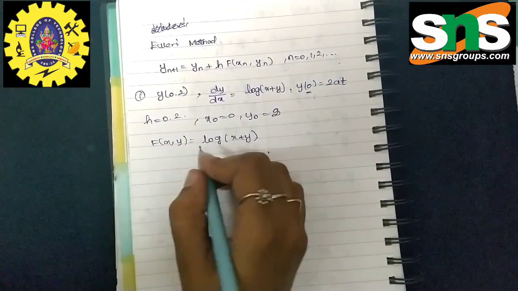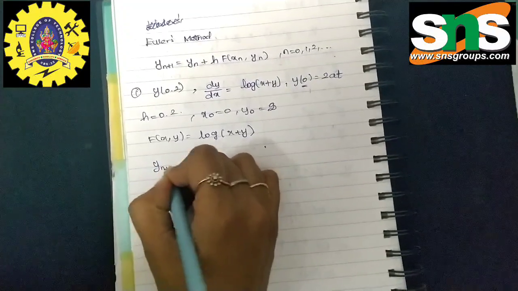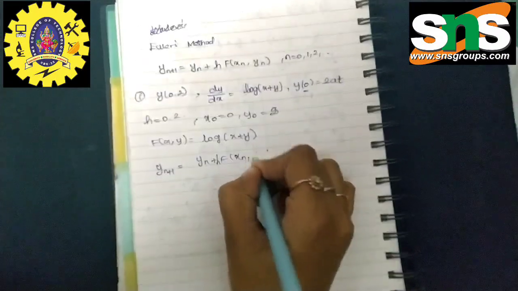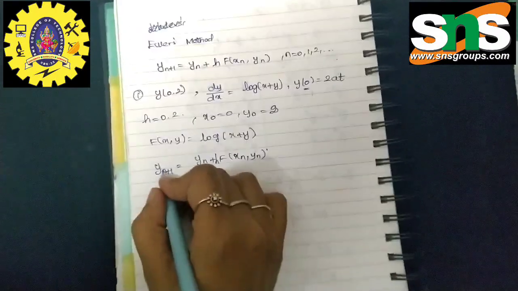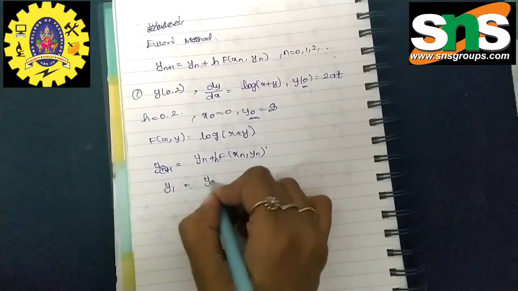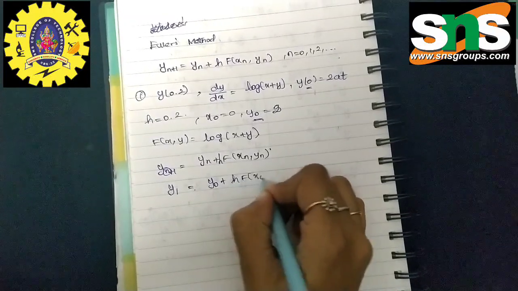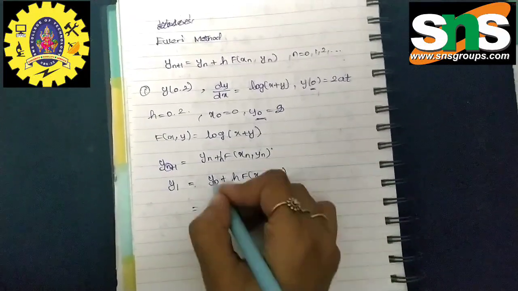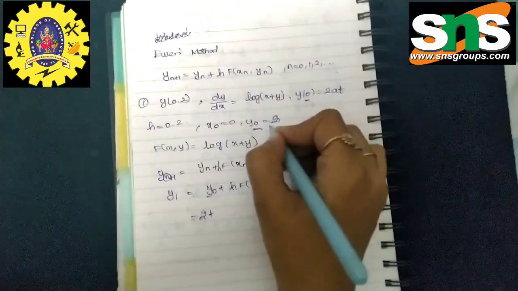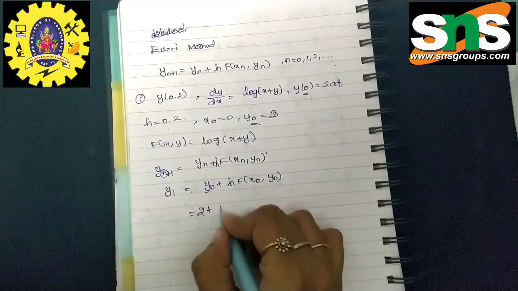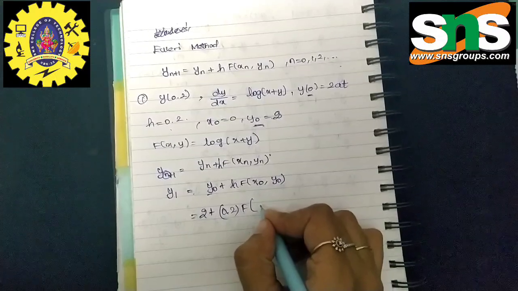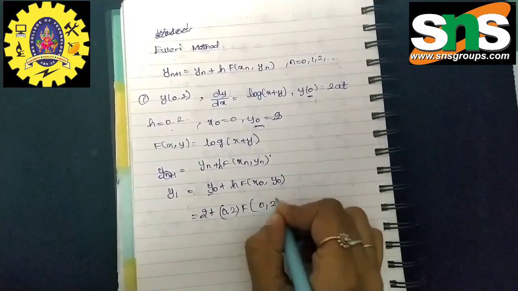Now we are going to apply all these in our formula, which is y_{n+1} = y_n + h f(x_n, y_n). Here we are going to apply n equal to 0 since our y0 value is known. Therefore y1 = y0 + h f(x0, y0). Here the y0 value is 2, so 2 plus our h value, which is 0.2 as given in the problem. Next, f of x0 value is 0 and y0 value is 2.